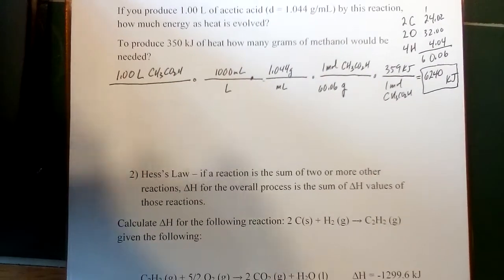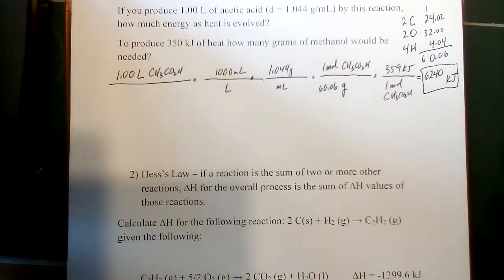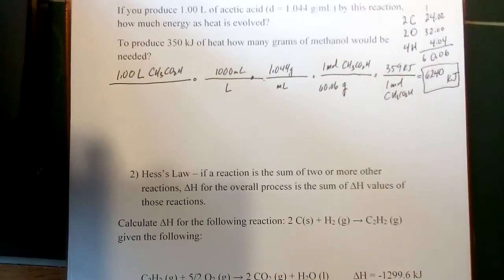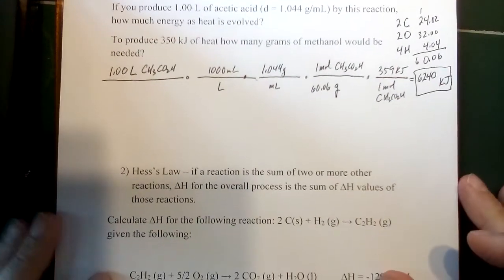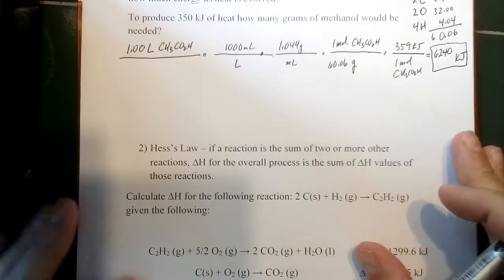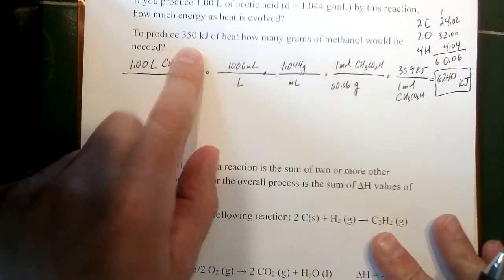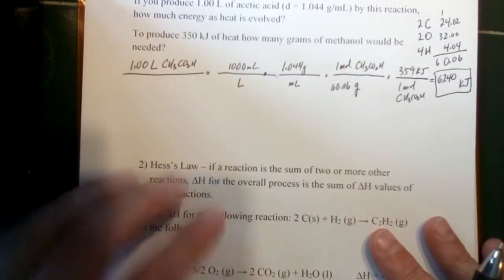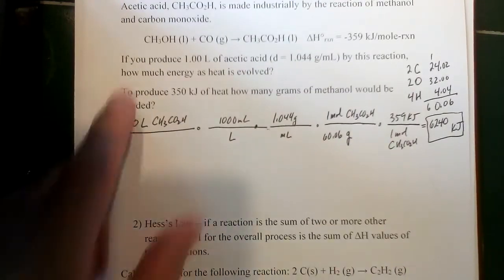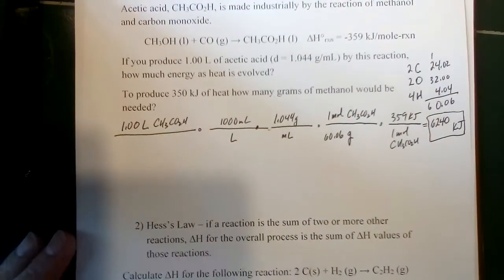Okay, carrying on with this first type of enthalpy problem. So I did the first part there. Now the second part of the problem was if we want to produce 350 kilojoules of heat, how many grams of methanol would be needed? And again, we've got that balanced equation here. We've got the enthalpy there.